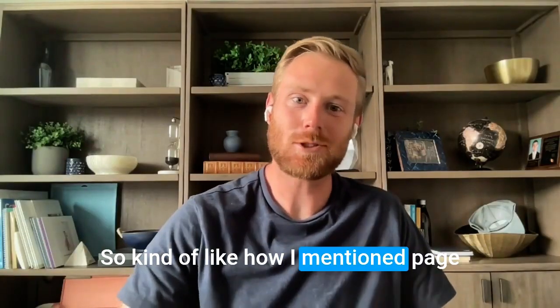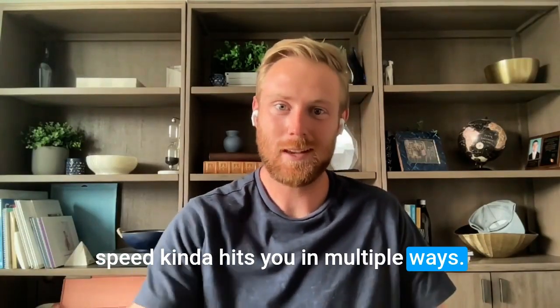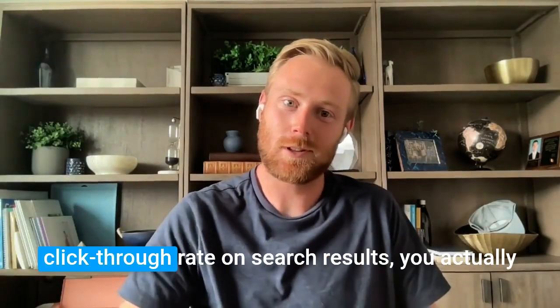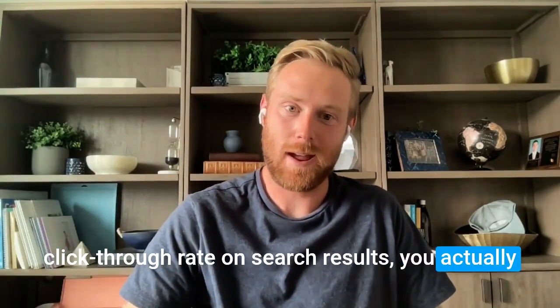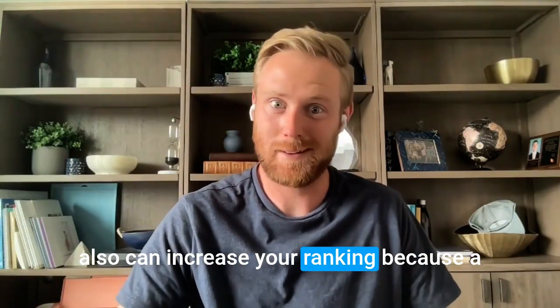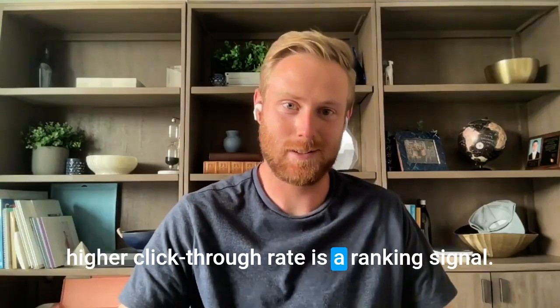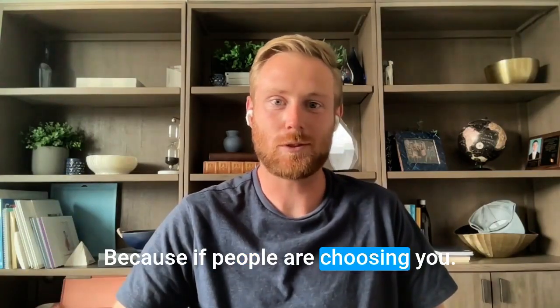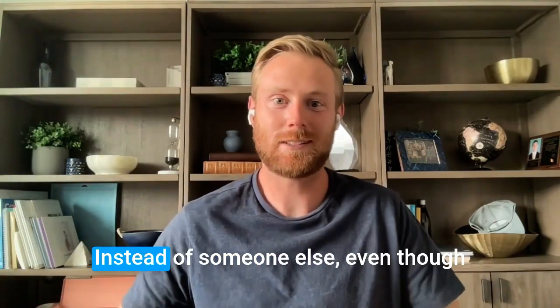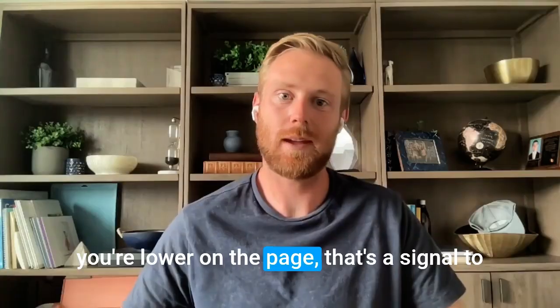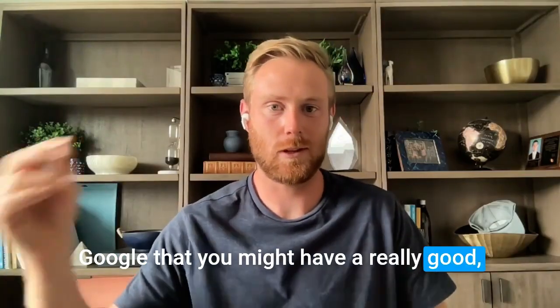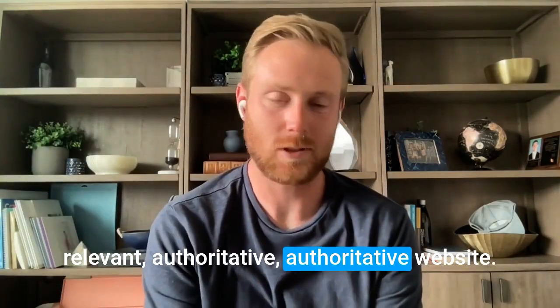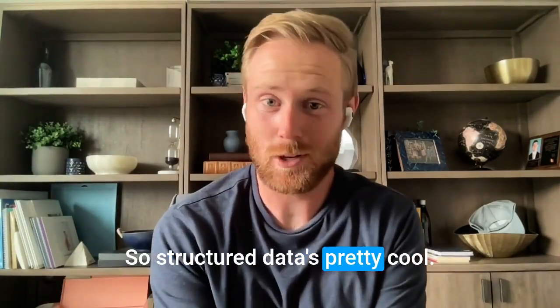So kind of like how I mentioned, page speed kind of hits you in multiple ways. The thing is, if you can increase your click-through rate on search results, you actually also can increase your ranking because a higher click-through rate is a ranking signal. Because if people are choosing you instead of someone else, even though you're lower on the page, that's a signal to Google that you might have a really good, relevant, authoritative website. So structured data is pretty cool.